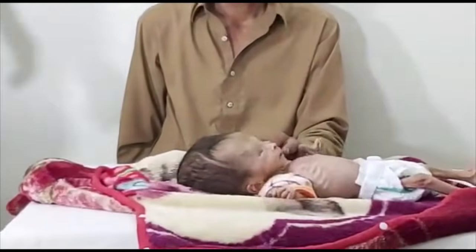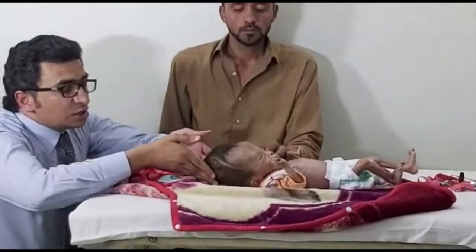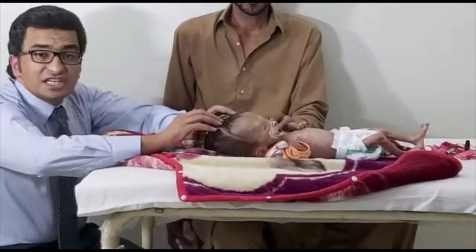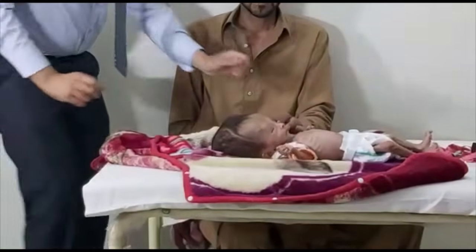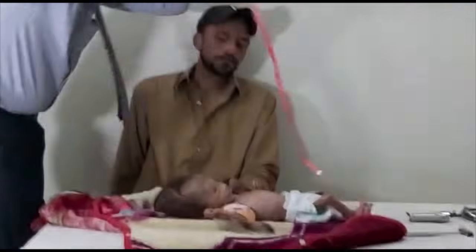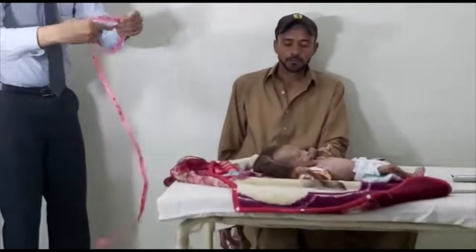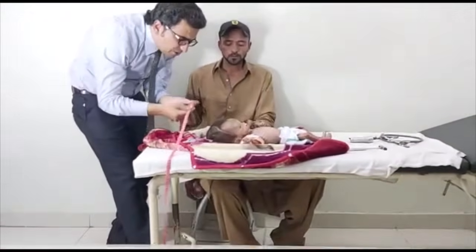After the shape, full inspection, come to palpation. When you palpate the skull, palpate the sutures. See whether the sutures are split. In this case, the sutures are split. Then take the head circumference. Ideally, in books it's written to take 3 readings and take the largest, but here I will take only 1 reading because the time is short.